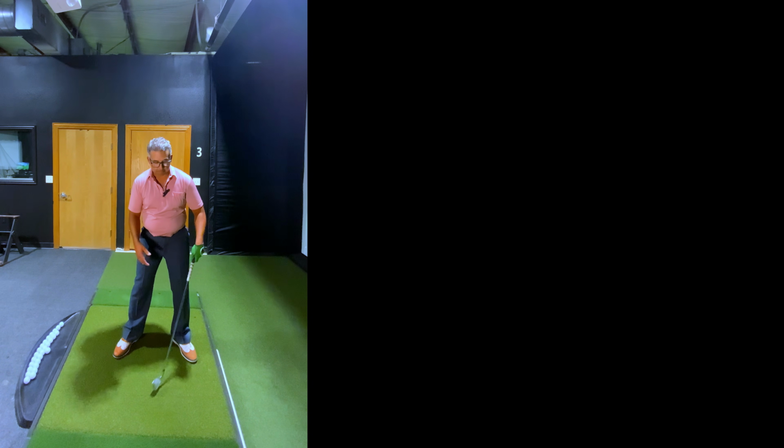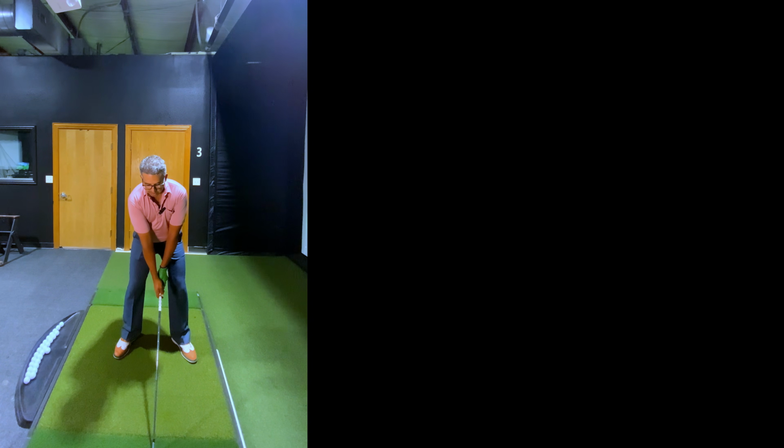Problem. My head moved way back. I'm going to bottom out back here unless I make some superhero move in the downswing to try to save it. It's also hard on the back. So I'm going to turn. I'm also going to extend.